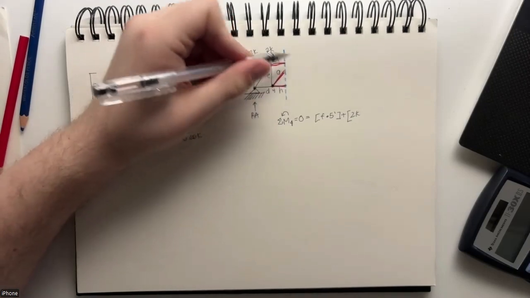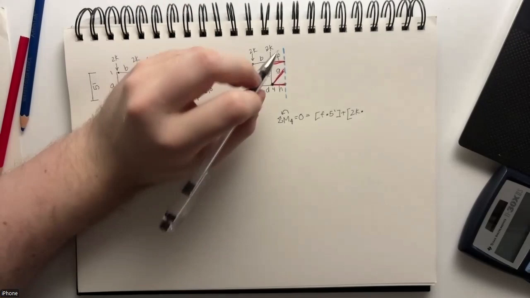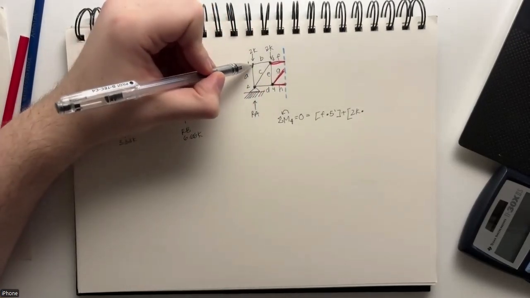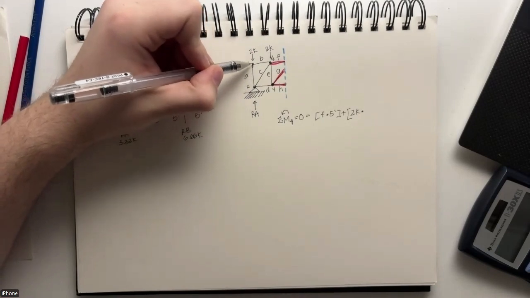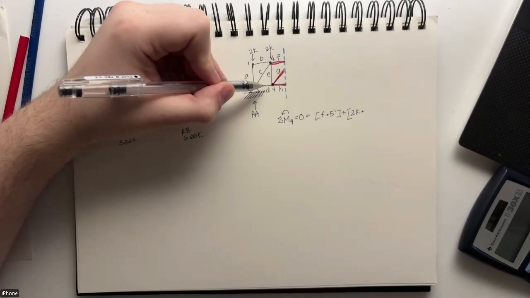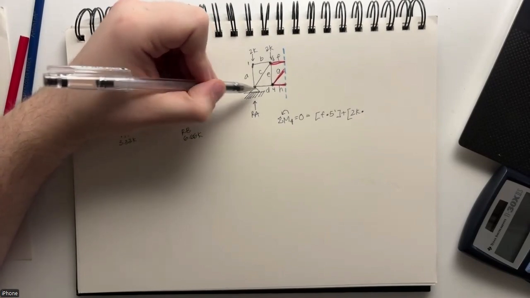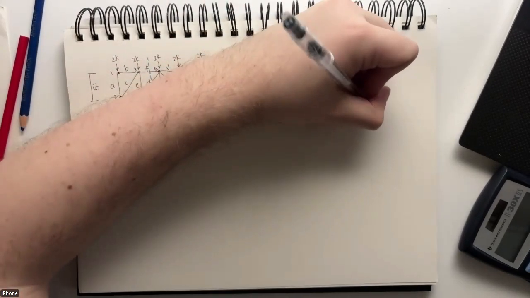So that's a positive moment. And if I were to extend this 2 kips down, it would show that it's in line with member A. So perpendicularly, it's the same as the distance from 2 to 4, and that's 5 feet. So 2 kips times 5 feet.